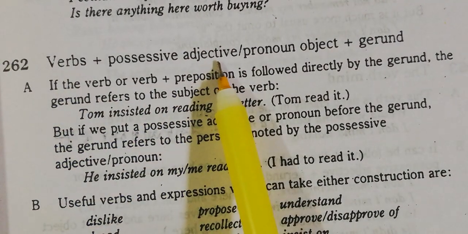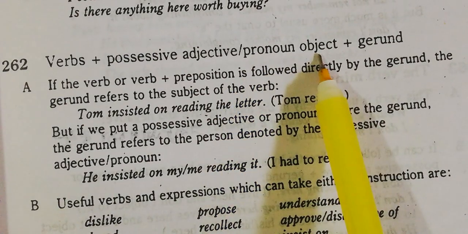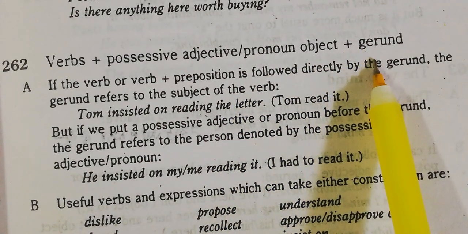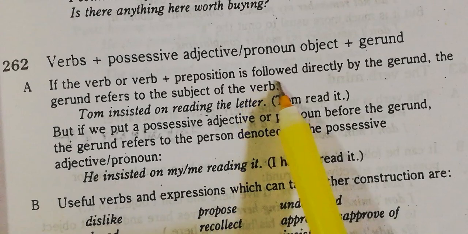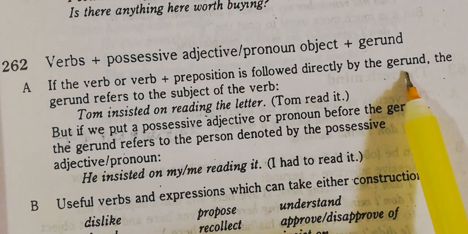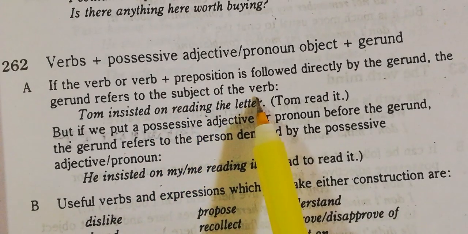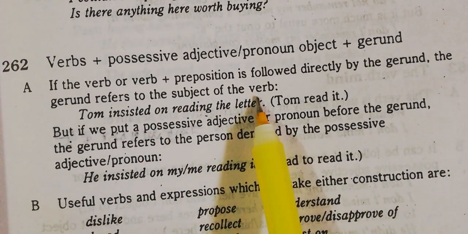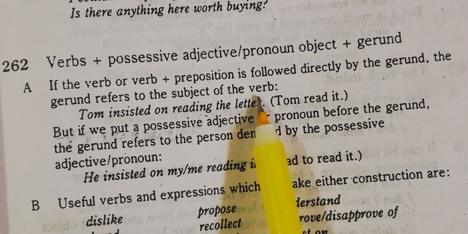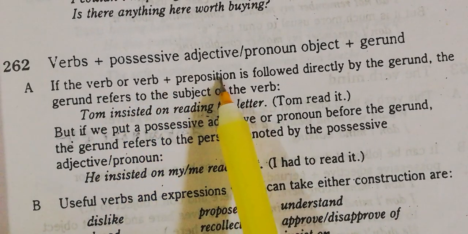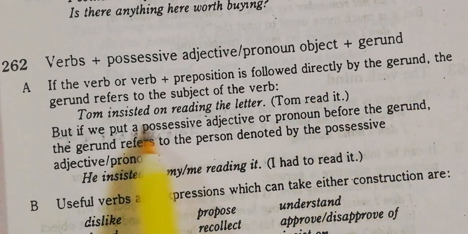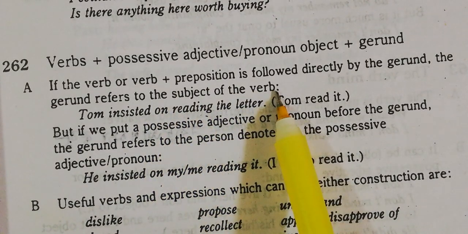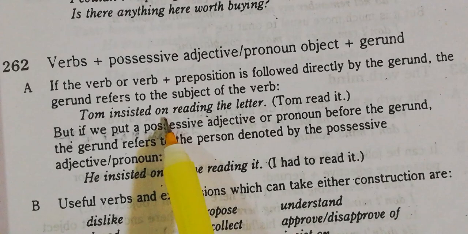Verbs, possessive adjective or noun object plus gerund. If the verb or verb plus preposition is followed directly by the gerund, the gerund refers to the subject of the verb. Notice what I have told. For example, Tom insisted on reading the letter.